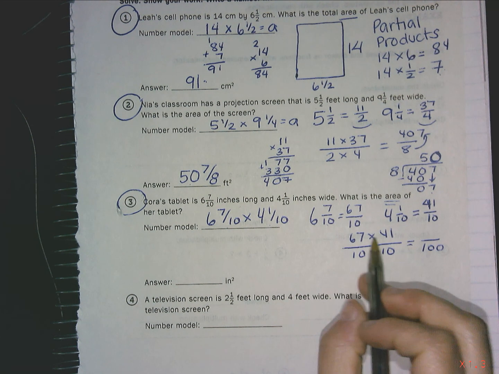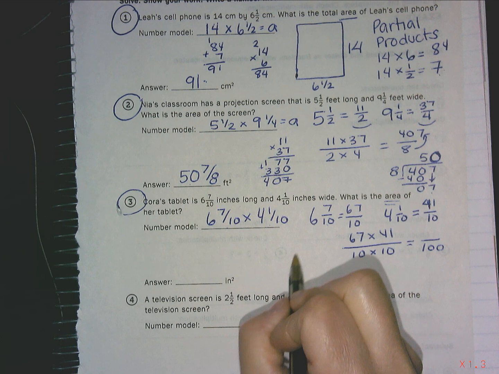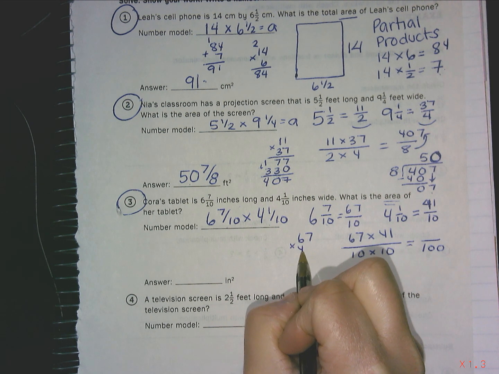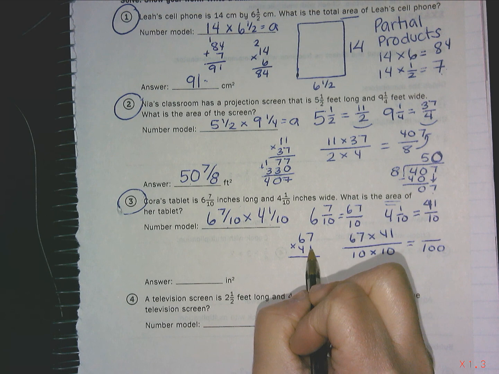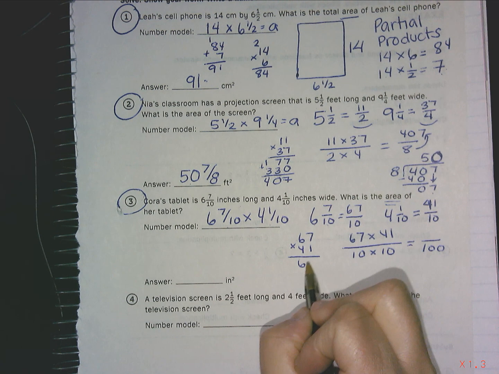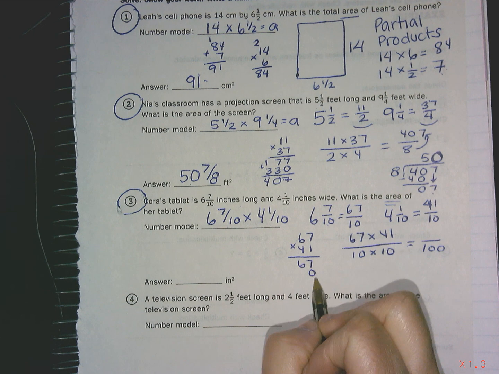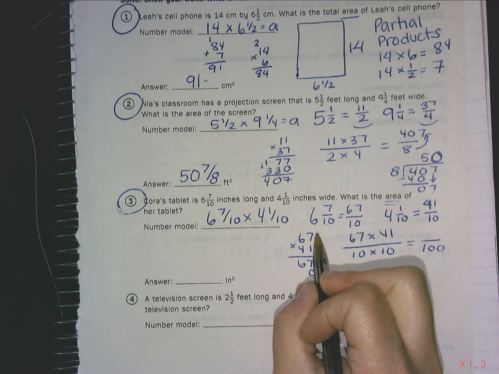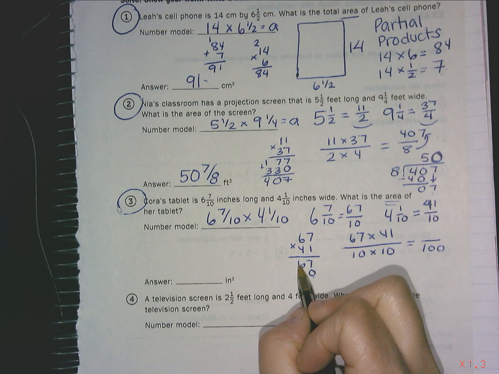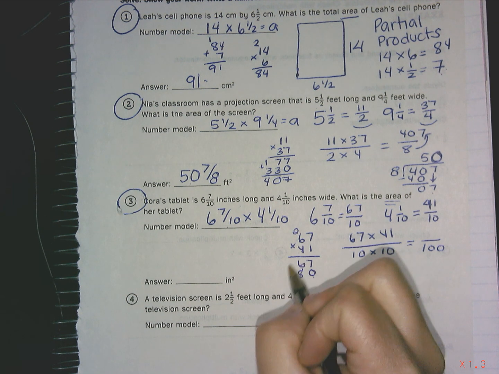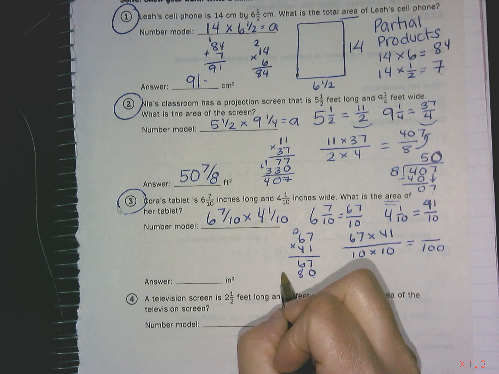All right, so in order to solve my numerator, I'm going to have to do some work on the side. I know that 1 times 67 is 67. And I'm going to be working on that 4, that 40. So 7 times 4 is 28. And 4 times 6 is 24, plus 2 is 26.